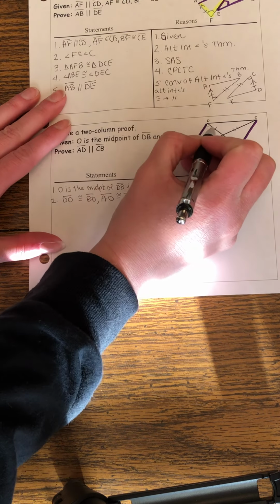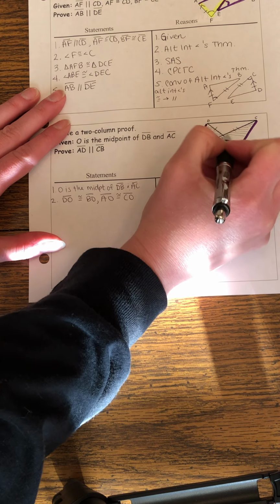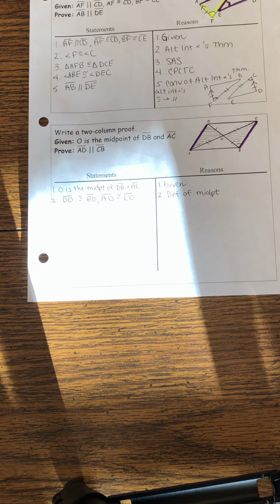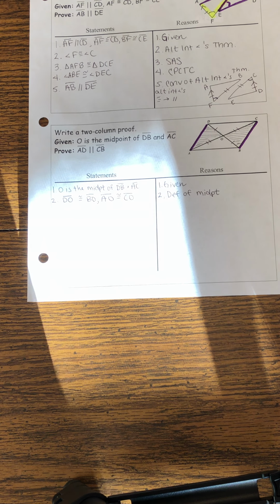So if I just lightly highlight these two triangles, it is these triangles that we want to end up proving congruent to one another. Those two triangles we want to prove congruent to one another.